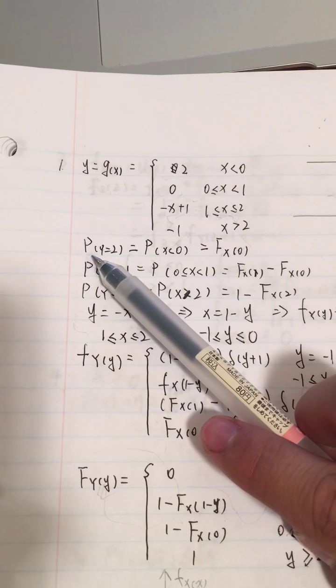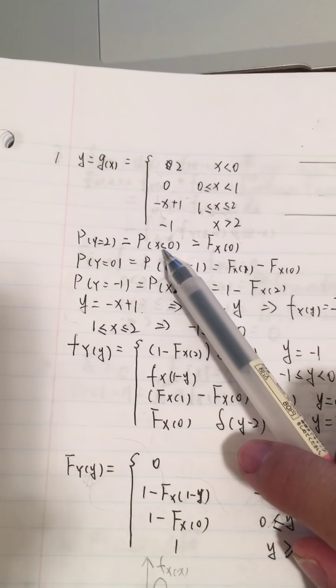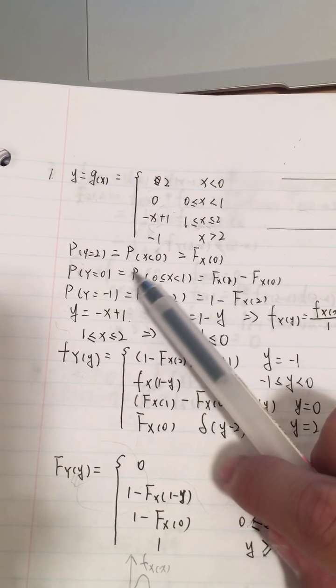And this is the sketch of g of x about x. And we can get this: P of y equals 2 equals P of x smaller than 0, equals Fx of 0.